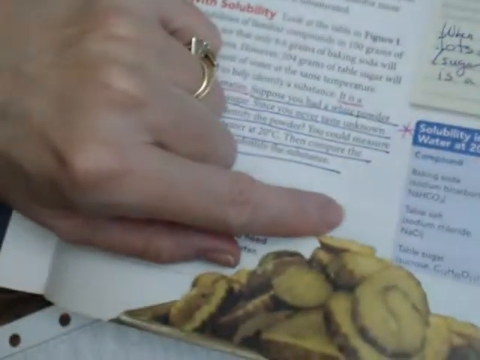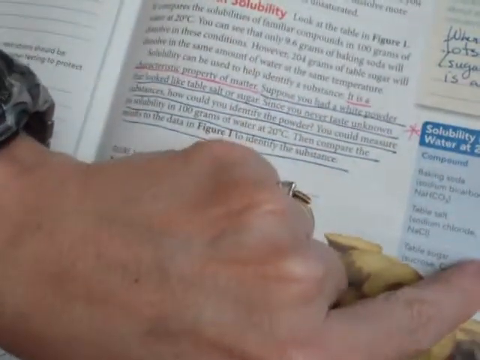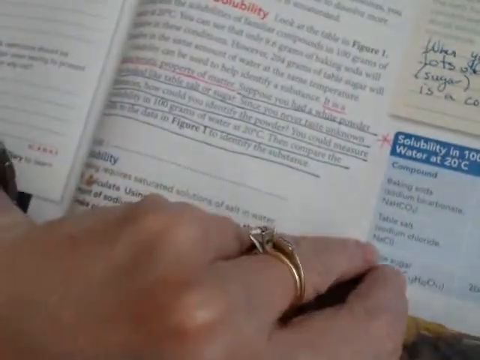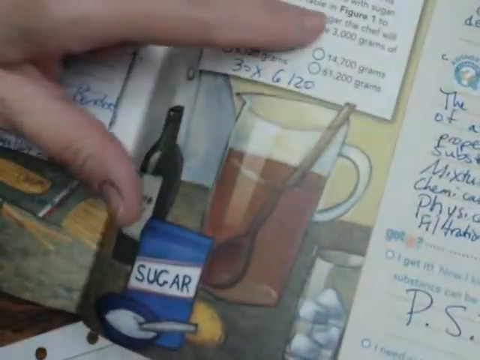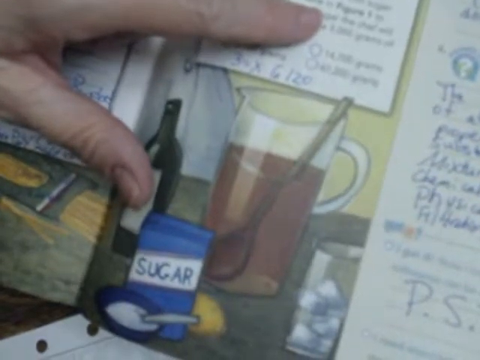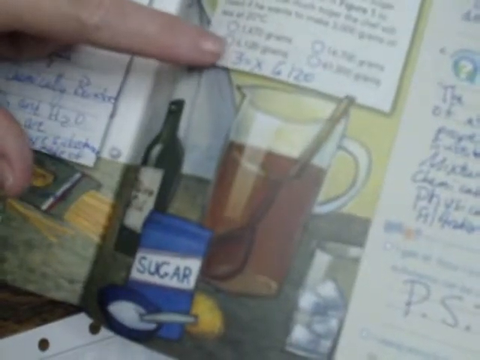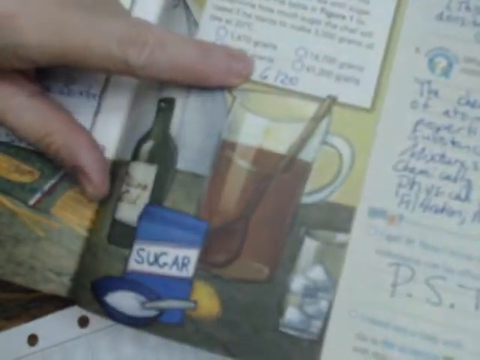Figure 1 says, you're going to go here, it's at 100 grams, it's got 204. So coming back to that section, all you do is go 3,000 divided by 100 gives you your 30. You go 30 times the 204 and that'll give you the 6,120.